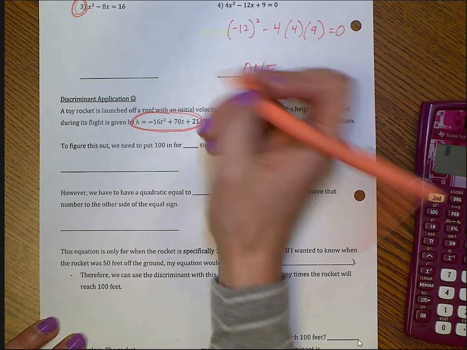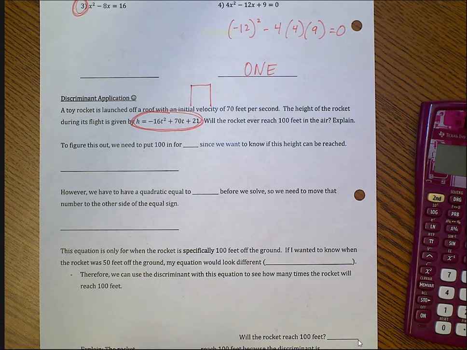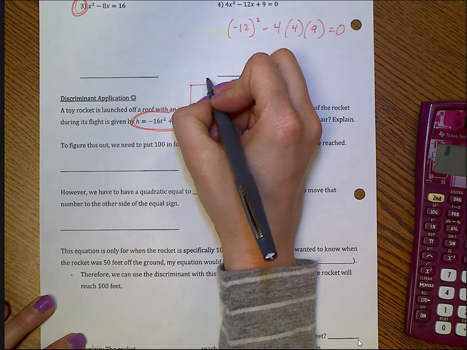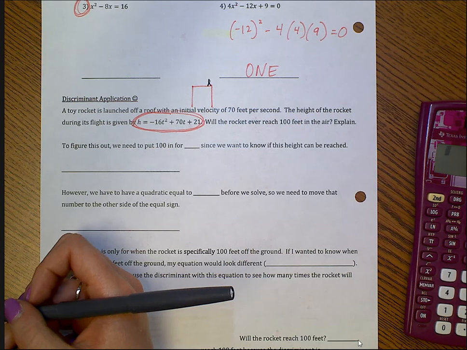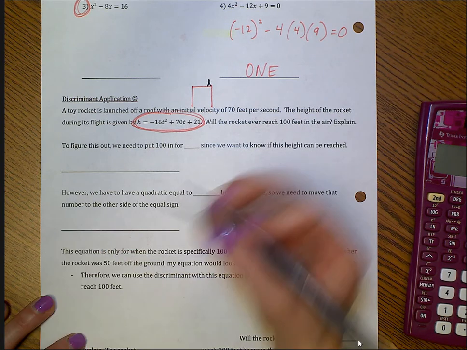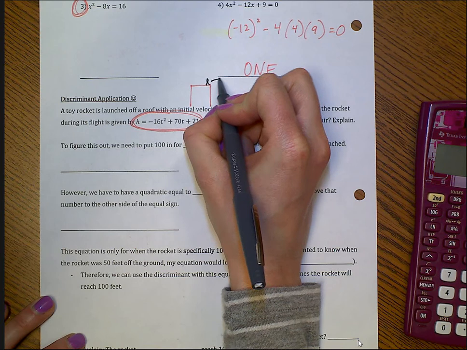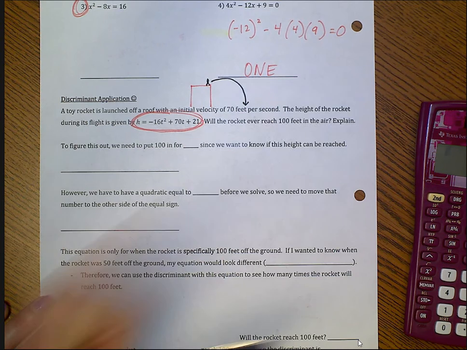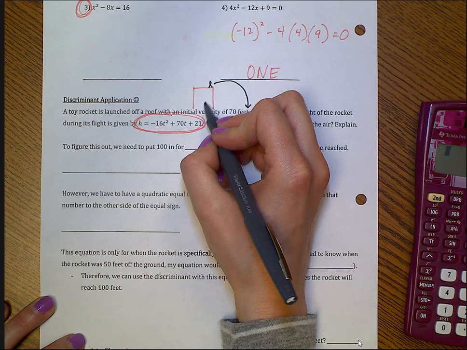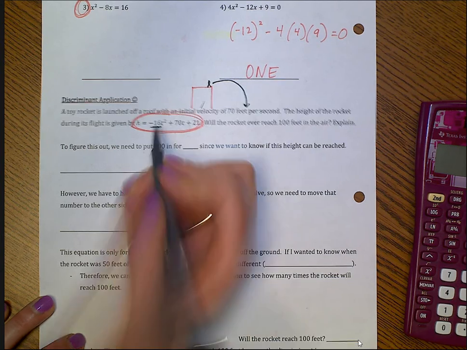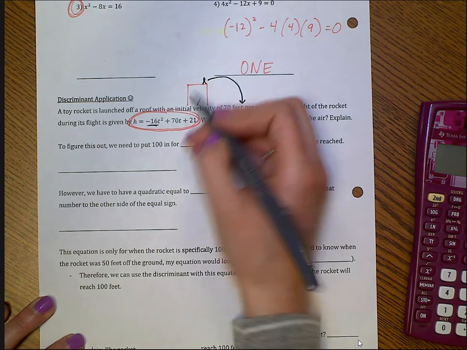Okay, I'm going to use my lovely art skills to draw a little picture. Okay, so I got a little rocket. Beautiful drawing, I know. That's a rocket. Not a cursive L. That's a rocket. And the rocket's going to be launched off of the roof. Going to look something like that. Makes sense. I know it's an upside down U because it's a negative value in front of the squared term. So that kind of makes sense.